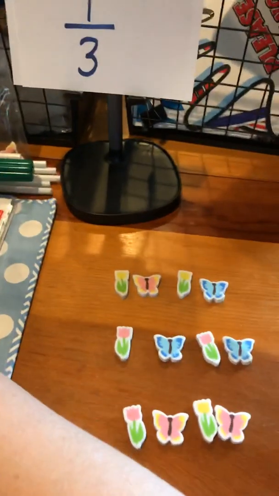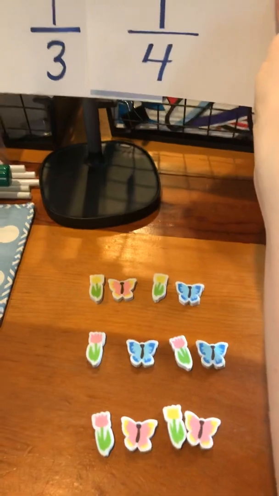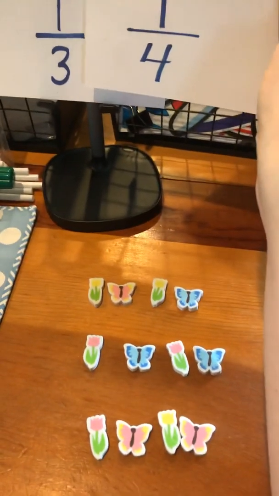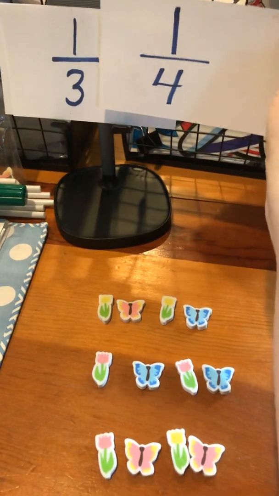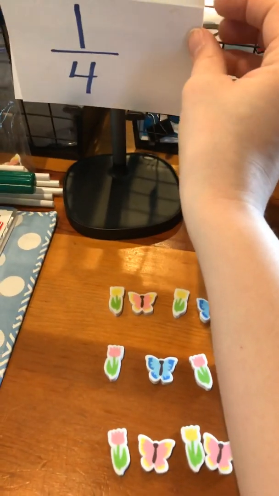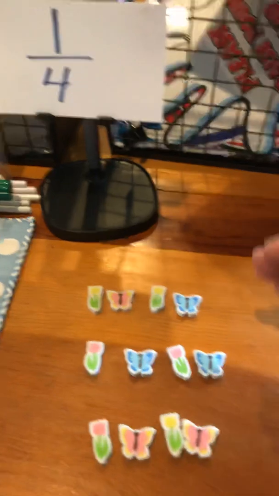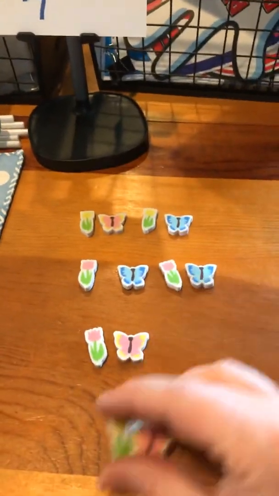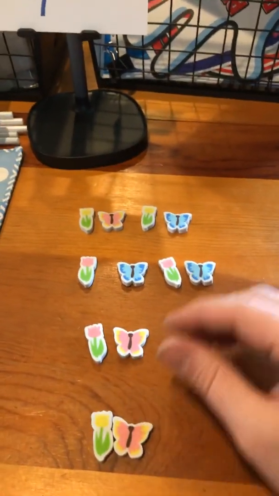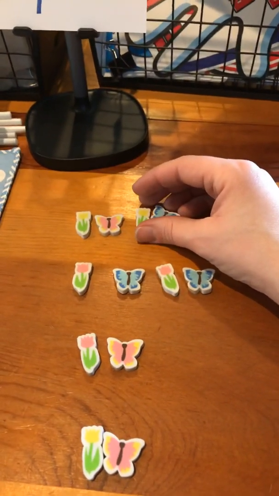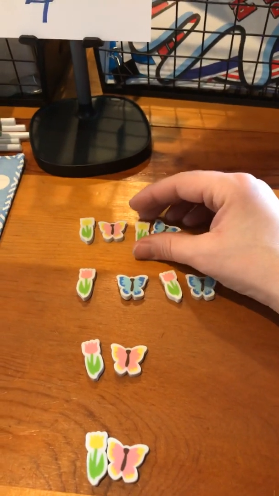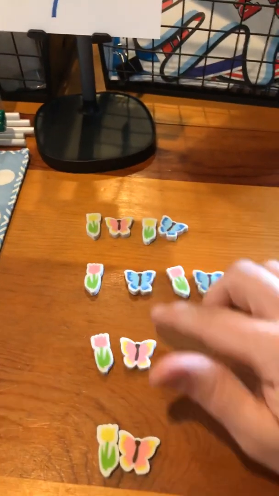All right, now our number is going to even get bigger. Remember I told you that 1/3 was just a little bit bigger than a 1/4. Now I need 4 groups, so I've got to take some from this group, and I've got to take some from this group. Let's see, 1, 2, 3, 4.